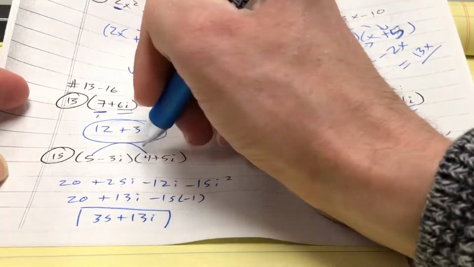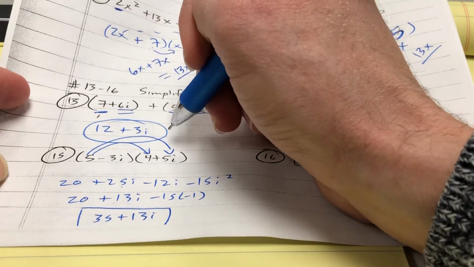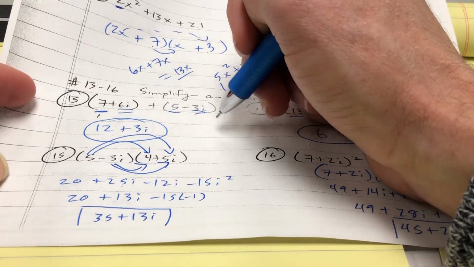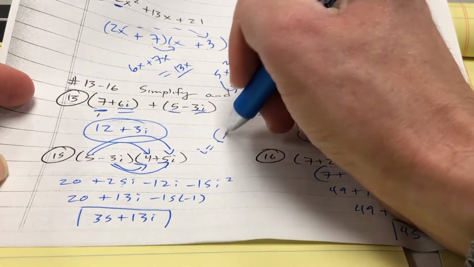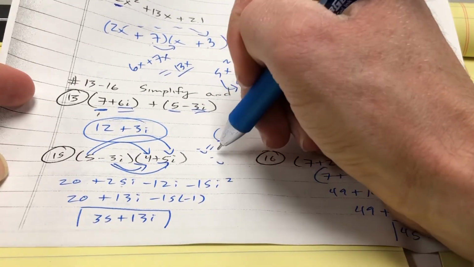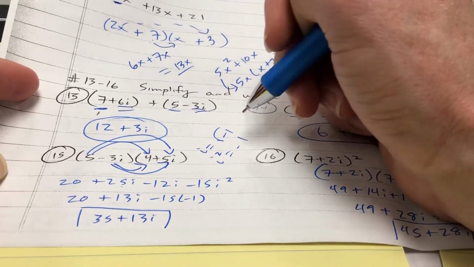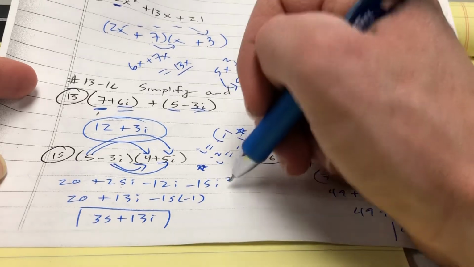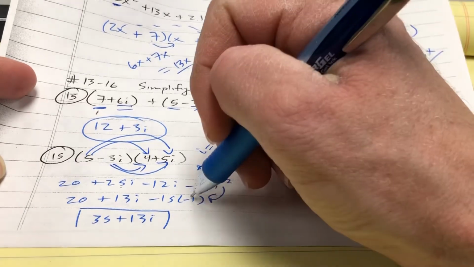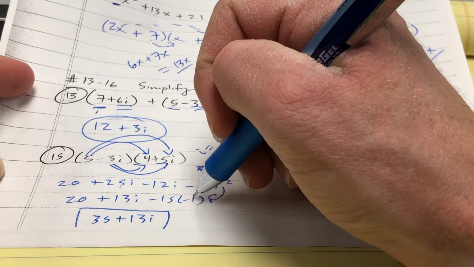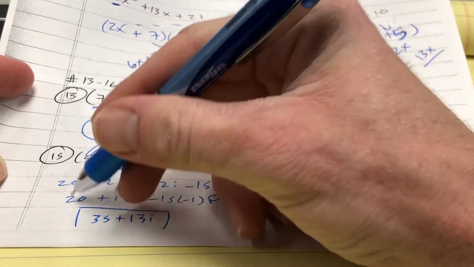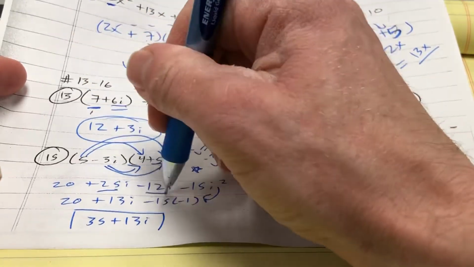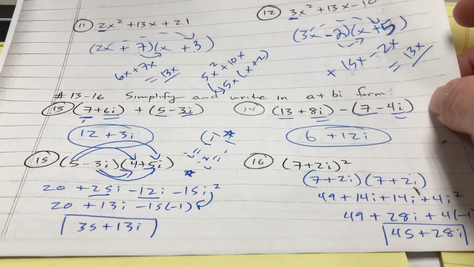You are going to do first, 20; outer, 25i; inner, minus 12i; last, negative 15i squared. Remember, if i is the square root of negative 1, then i squared is negative 1. You have to remember that. We can't leave i squared as an answer. So where I see i squared, I'm going to write a negative 1. Negative 15 times a negative 1 is now positive 15. 20 plus 15 is 35. 25i minus 12i is 13i.